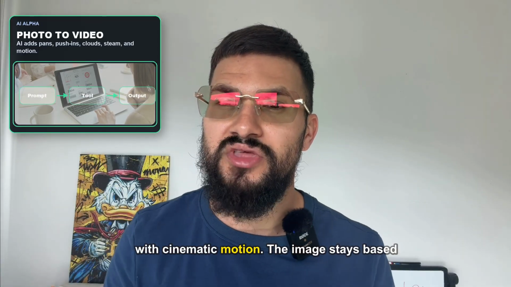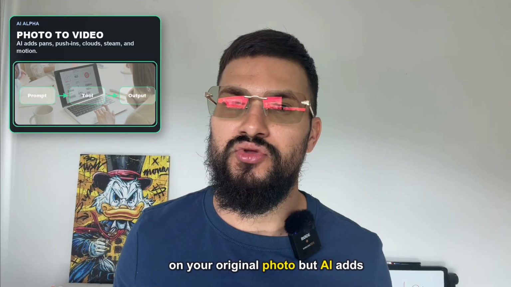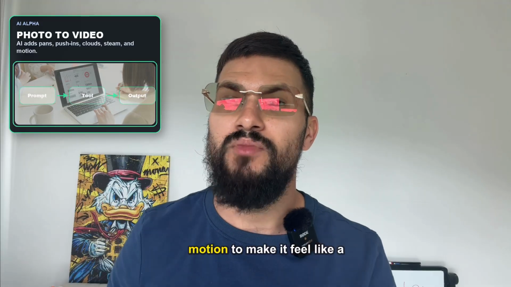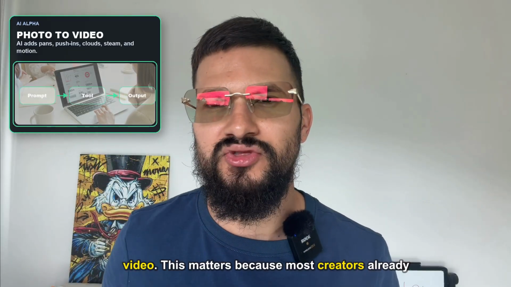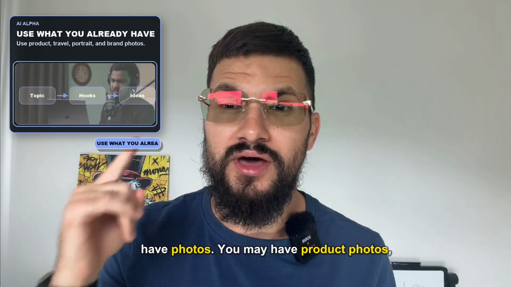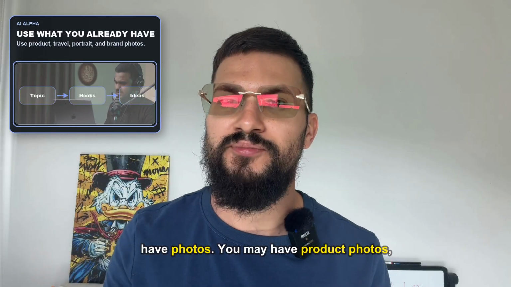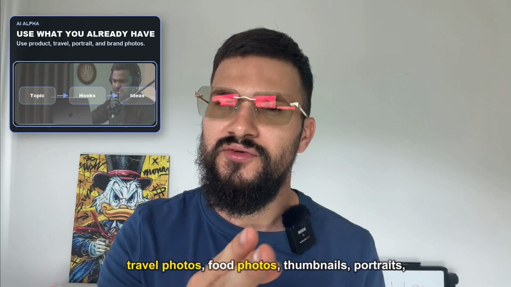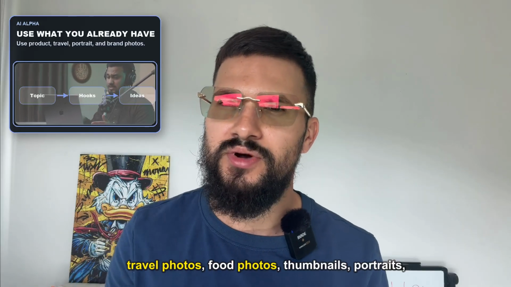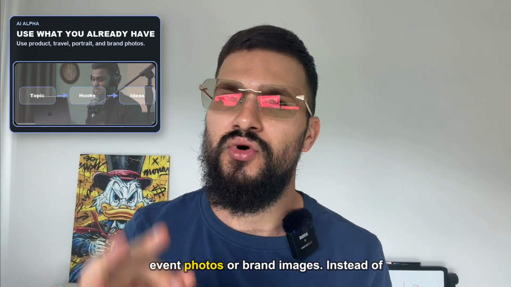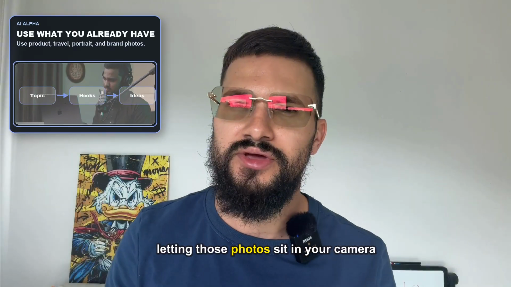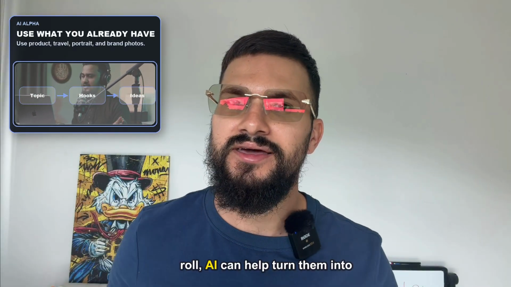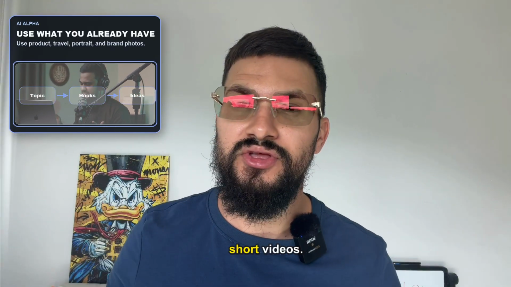The image stays based on your original photo, but AI adds motion to make it feel like a video. This matters because most creators already have photos. You may have product photos, travel photos, food photos, thumbnails, portraits, event photos, or brand images. Instead of letting those photos sit in your camera roll, AI can help turn them into short videos.